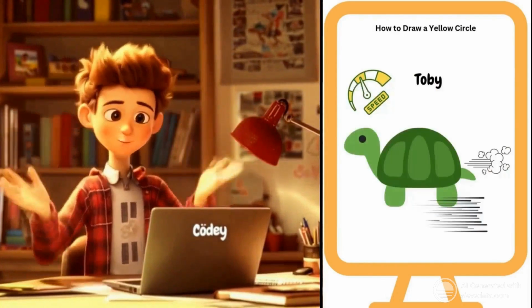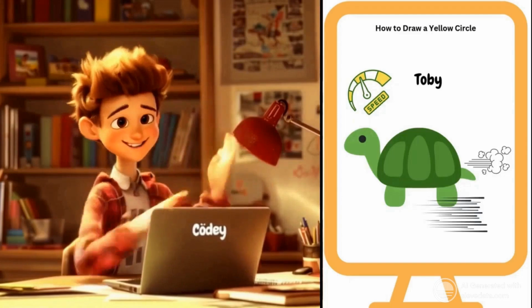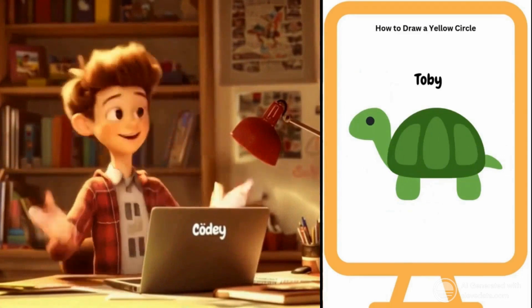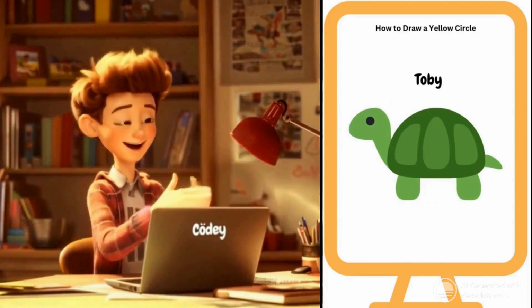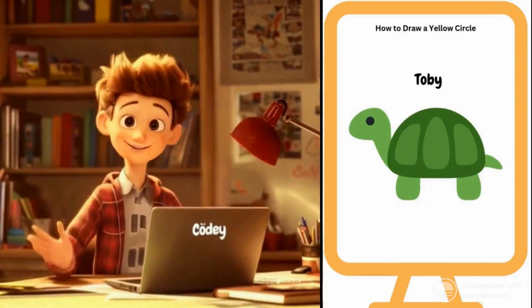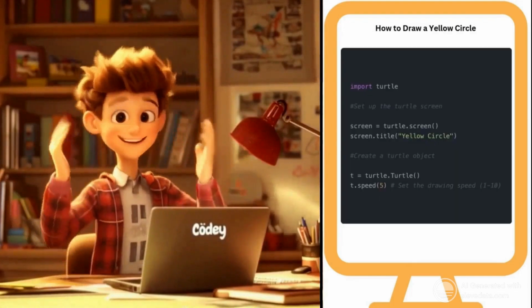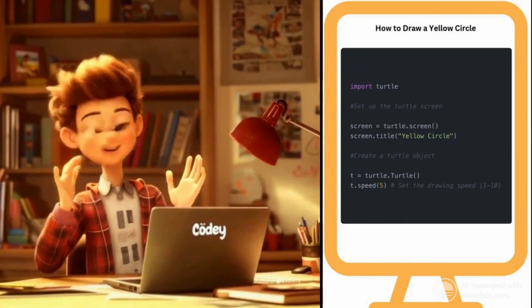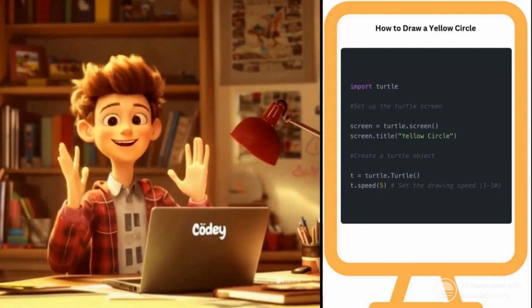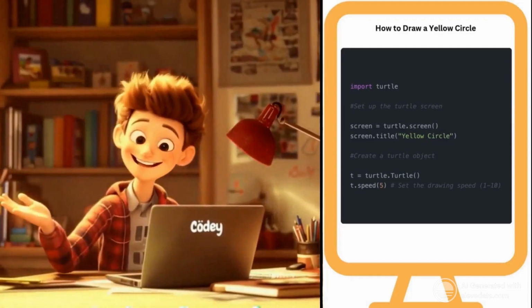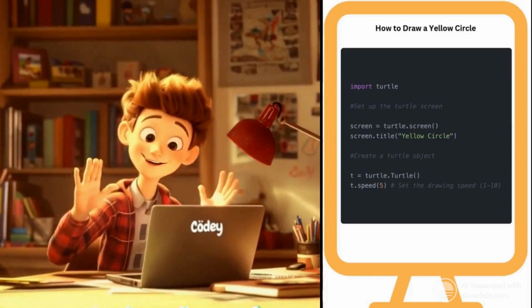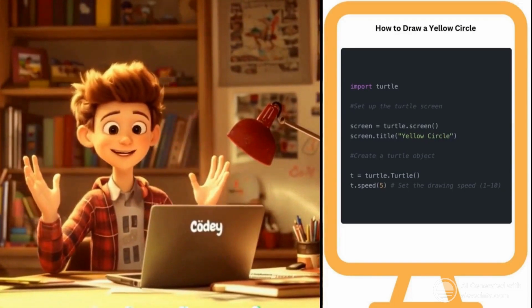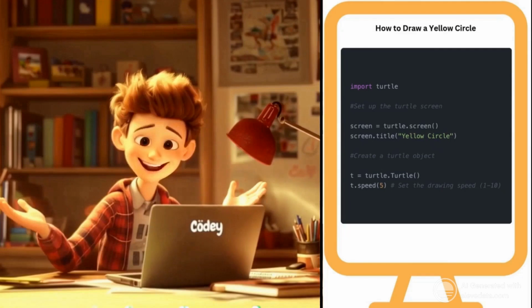We also tell Toby how fast to go. Speed 1 is slow like a sleepy turtle. Speed 10 is zoom zoom fast. We picked 5 right in the middle. Not too slow, not too fast, just right. So we tell Toby to move at the speed of 5. That's what t.speed(5) does. Now it's time to create your turtle and set its speed. Type t equals turtle.Turtle() and then t.speed(5).